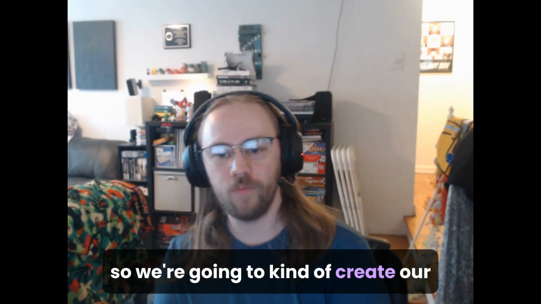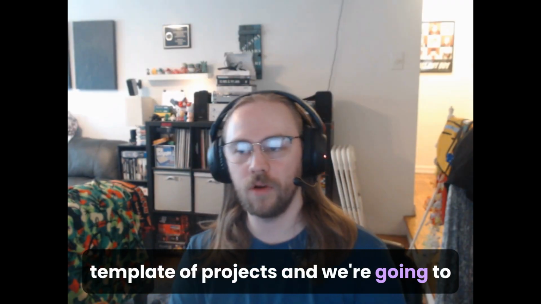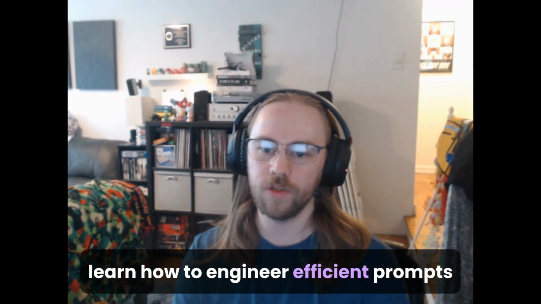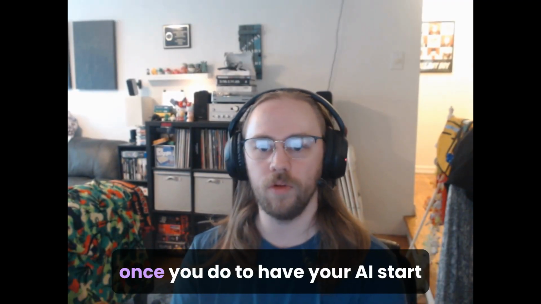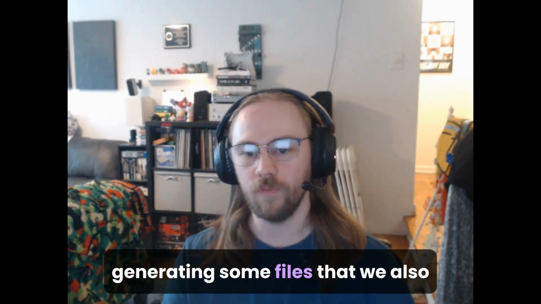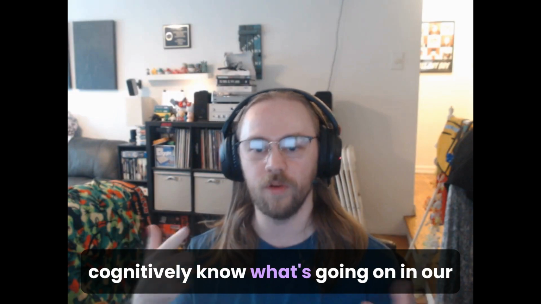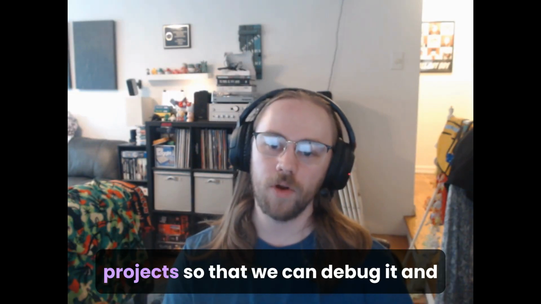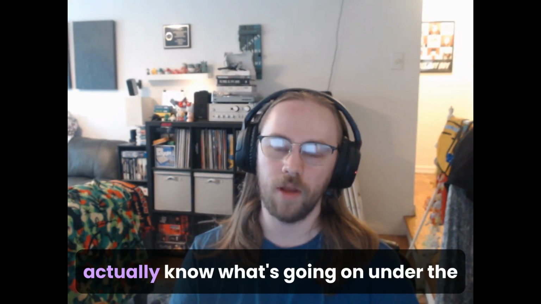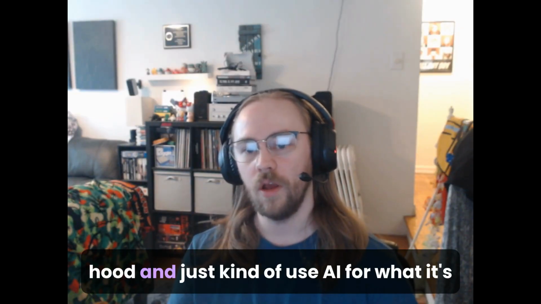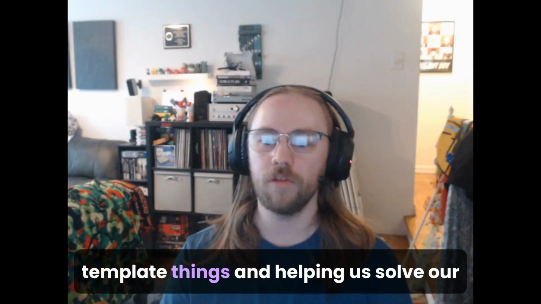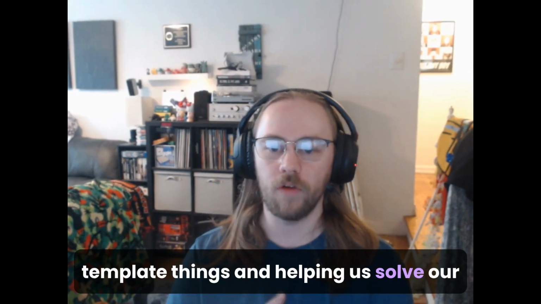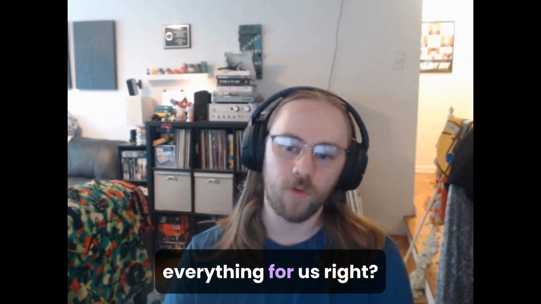So we're going to kind of create our templated projects, and we're going to learn how to engineer efficient prompts and how to debug those prompts so that once you do have your AI start generating some files, we also cognitively know what's going on in our projects so that we can debug it and actually know what's going on under the hood and just kind of use AI for what it's good at, kind of writing those quick templated things and helping us solve our problems instead of just doing everything for us, right?